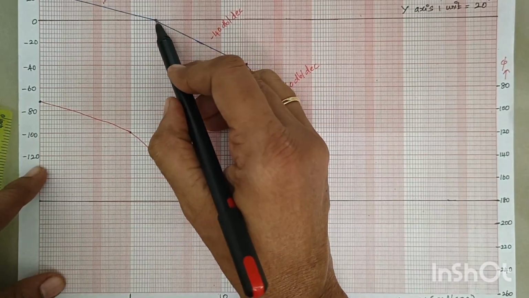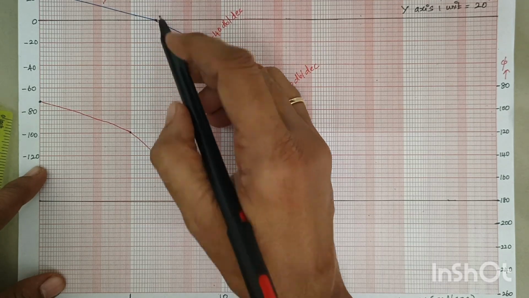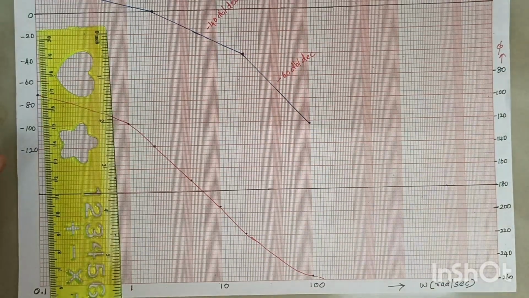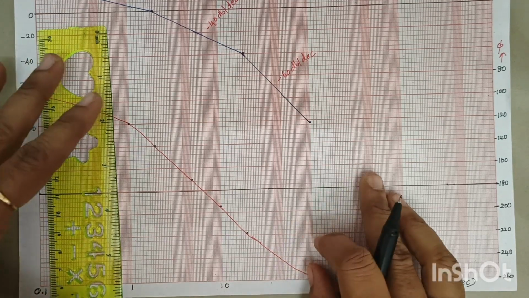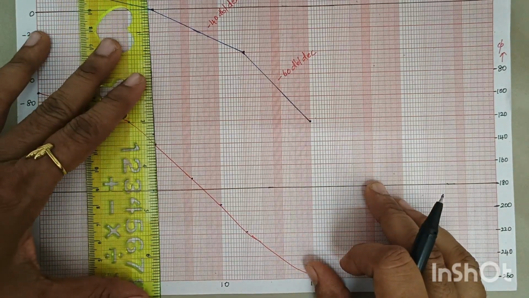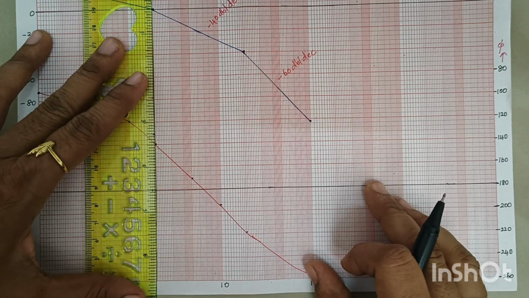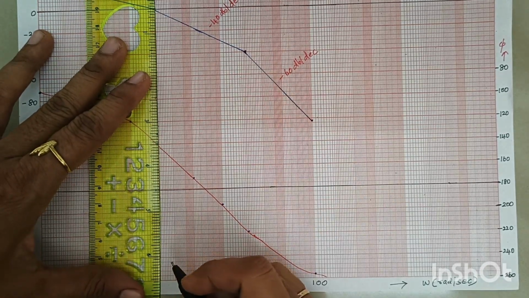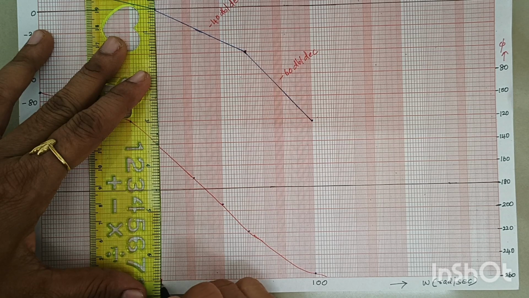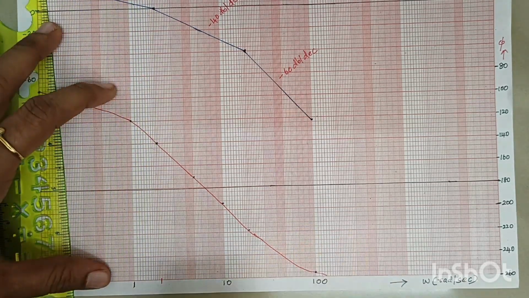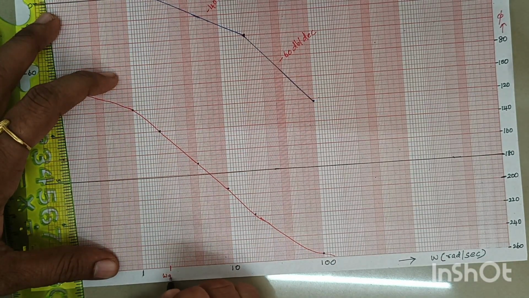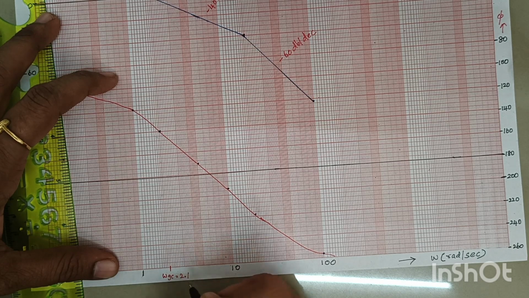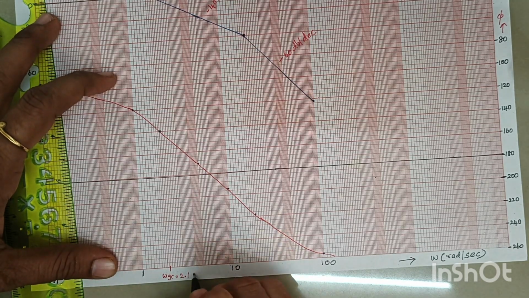So at this point we have to find what is the value of the frequency. So just by using a scale you can easily find out the values. So here you see this is my point, and when you observe carefully, right, this is approximately 2.1. So the value of gain crossover frequency is 2.1 radian per second.